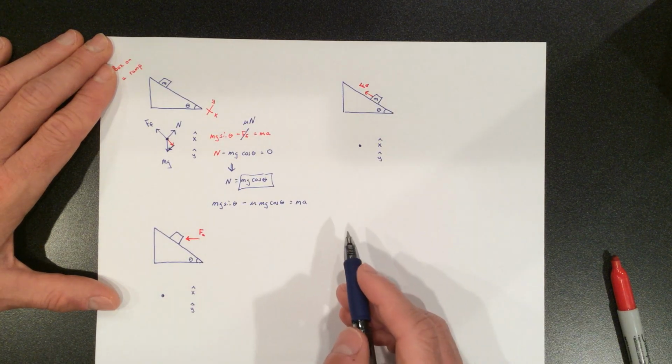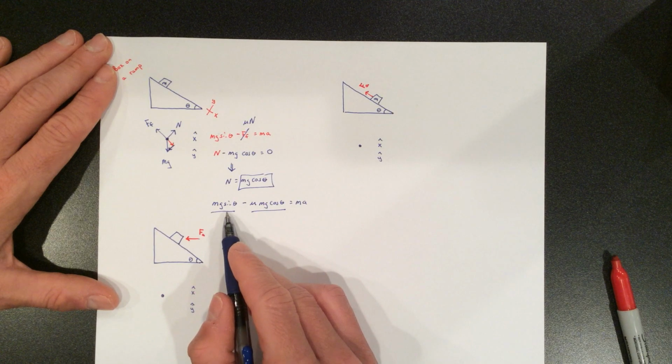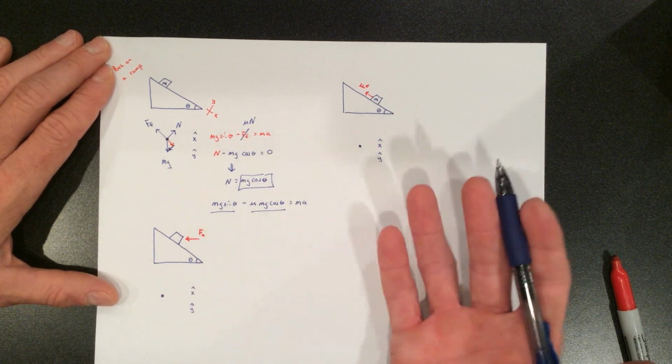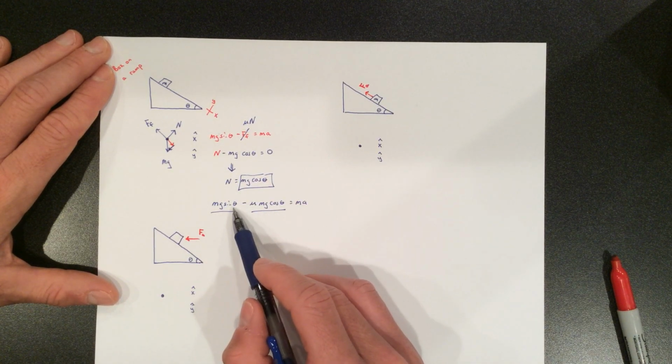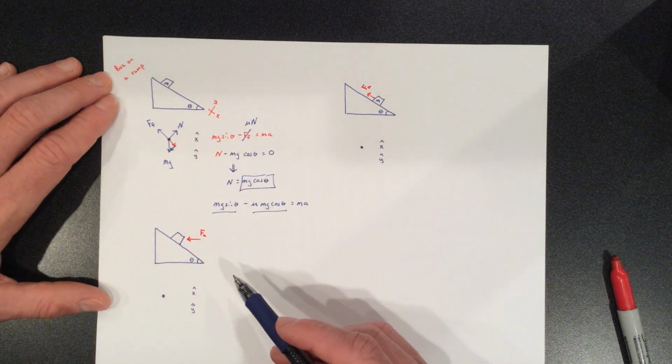And does it accelerate? I don't know. Is this bigger than this? If gravity down the ramp is bigger than friction up the ramp, well then it'll accelerate down the ramp. You just have to tell me basically mu and the angle, and then I can tell you whether or not setting a box on this ramp accelerates down.